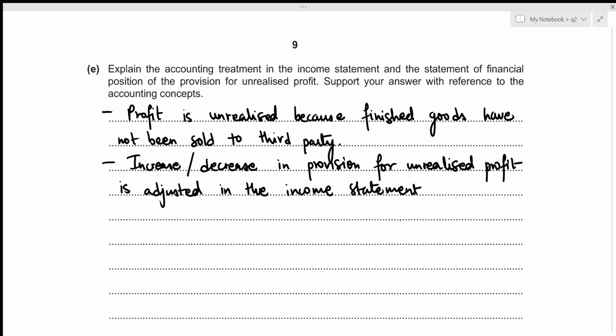and this is adjusted to represent that both the opening finished goods inventory and closing finished goods inventory are stated at cost rather than their transfer value.